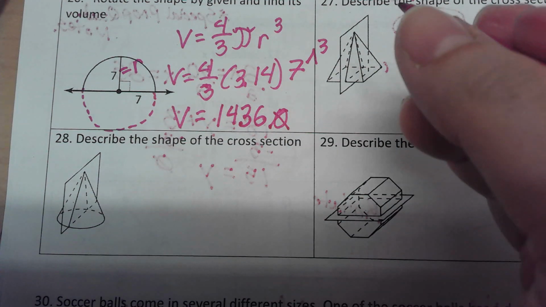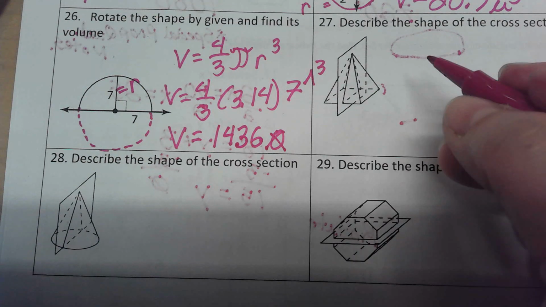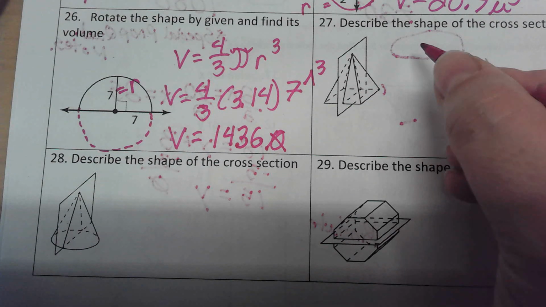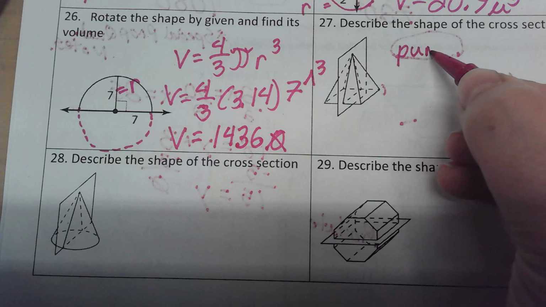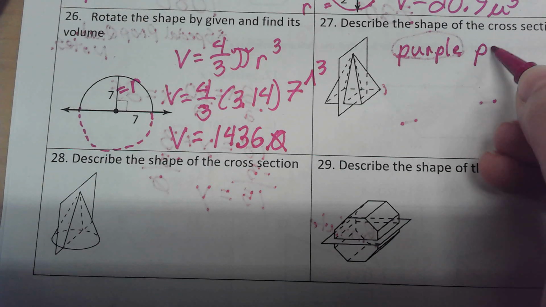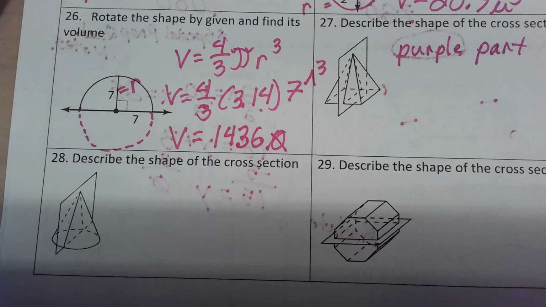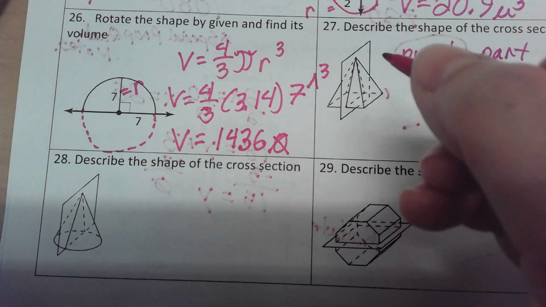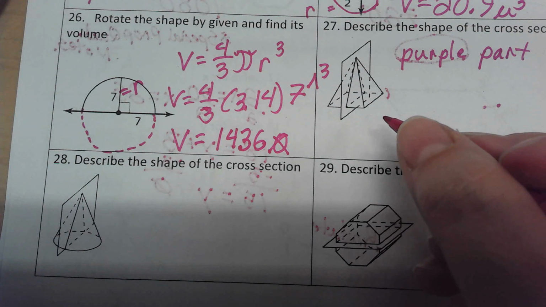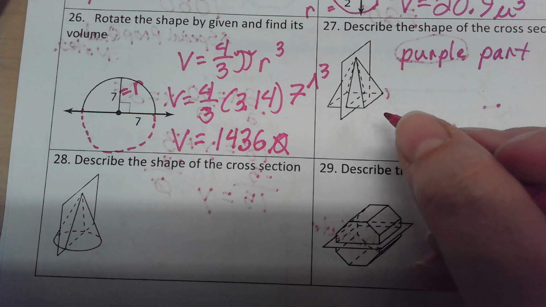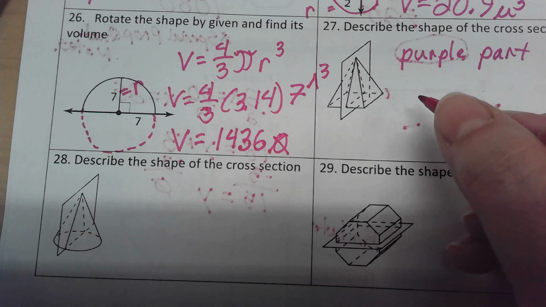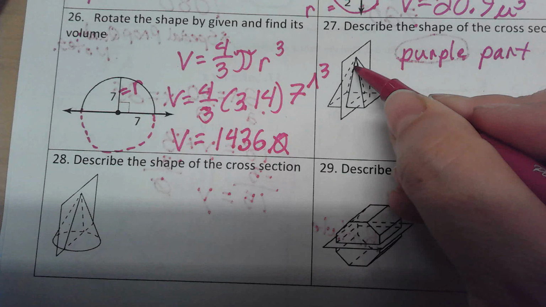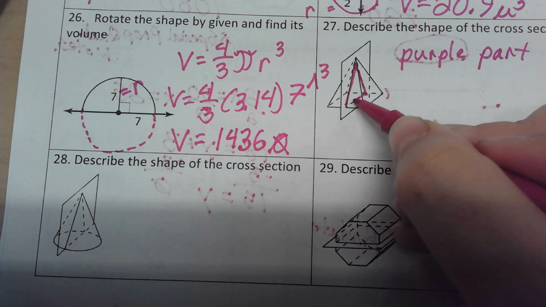Okay. Everybody on these ones, when you're looking at them on Canvas, everybody on the computer, remember we saw it's the purple part. It's a little bit easier to see when it's in color. But what's the shape of the cross section on this one? Everybody for 27. A triangle, right? So what's this part in here? So triangle.